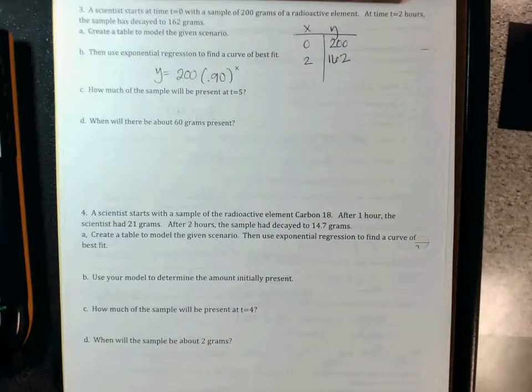Okay, now trick question. Maybe not that tricky. What percent is decaying every hour if your base is 0.9 or 0.90? What percent is coming off every time? 10%. Okay, does that make sense? Yeah, 0.10. Because if it starts at 1 and I'm at 0.90, that means I'm taking off 10% each time.